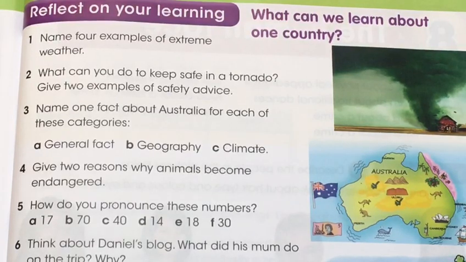And number 4, give 2 reasons why animals become endangered. Why? You can say people kill, hunters, they hunt the animals. People take their habitat to build homes for them. Okay, I'm waiting for your answers and I hope that you will add other information.